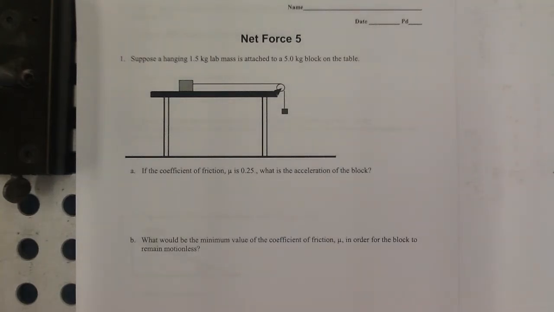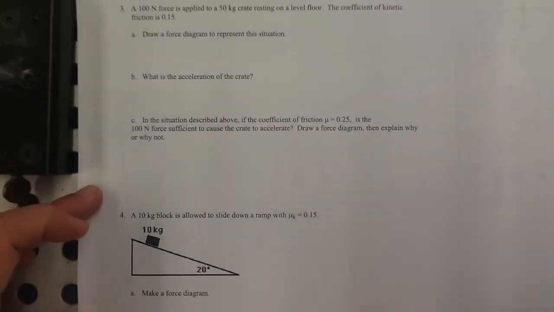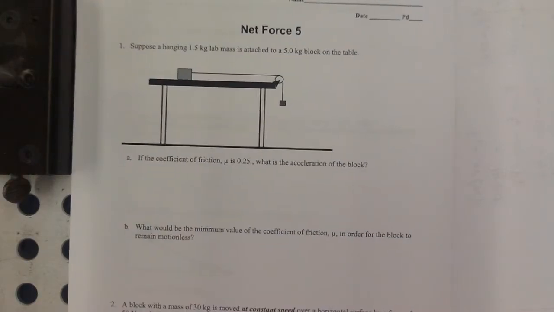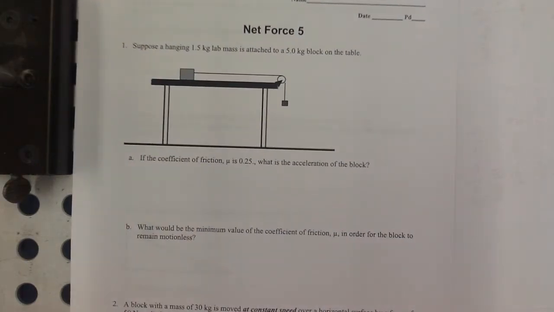Here it is, net force 5. I think that this is probably just a one-day assignment. I did give you 2 days in the current version of this, depending on when you're watching this, I suppose.